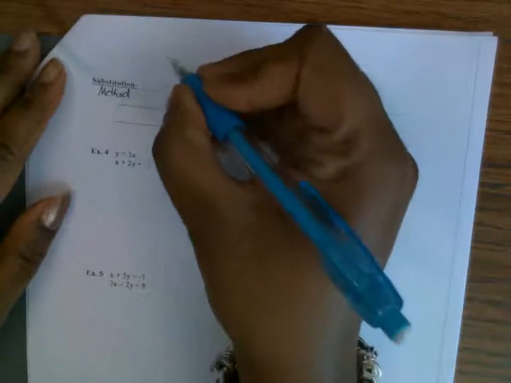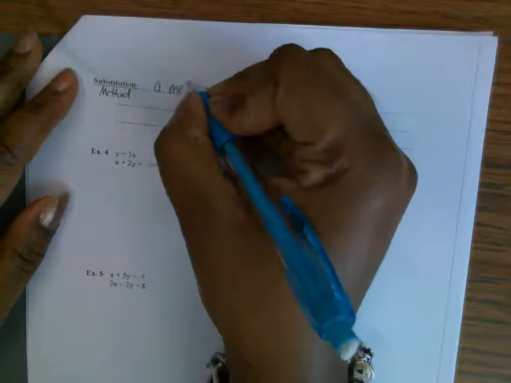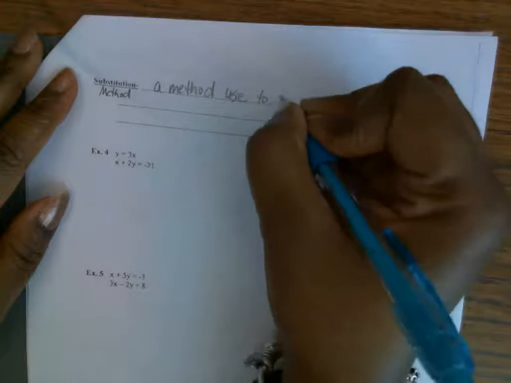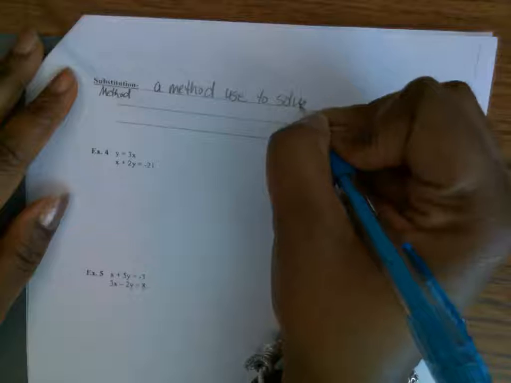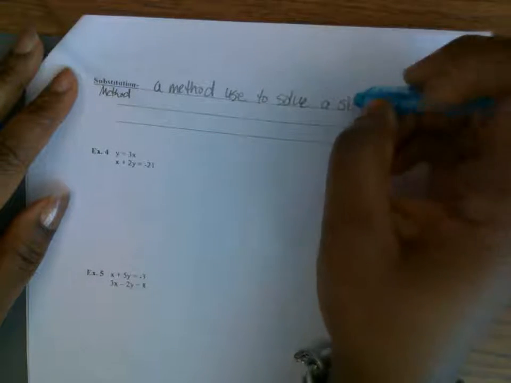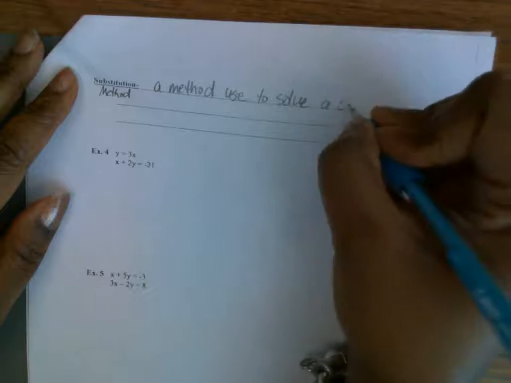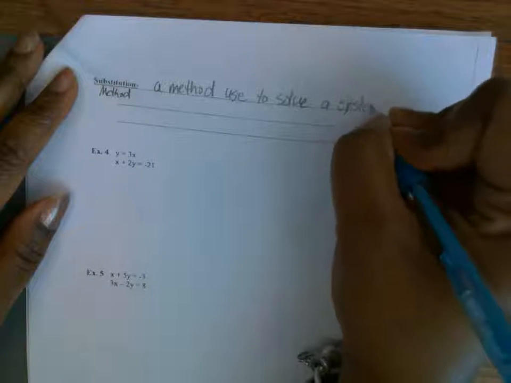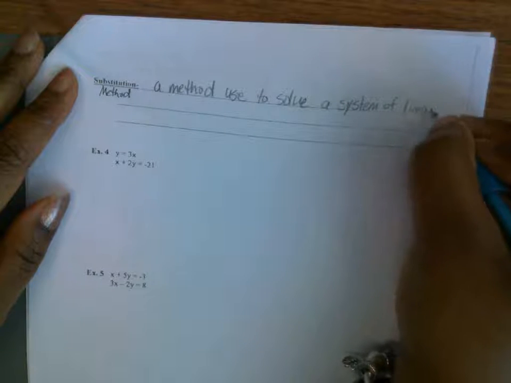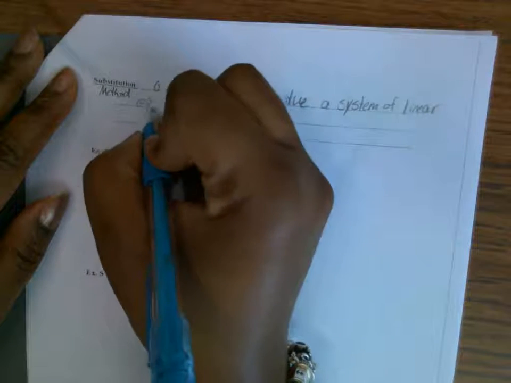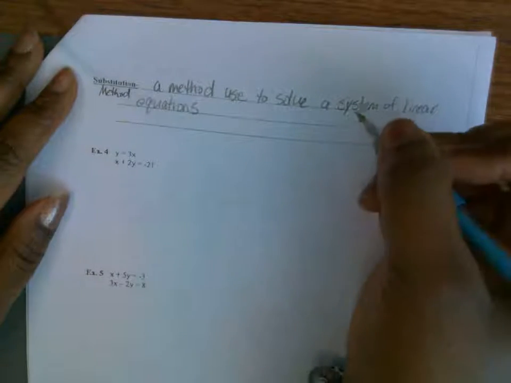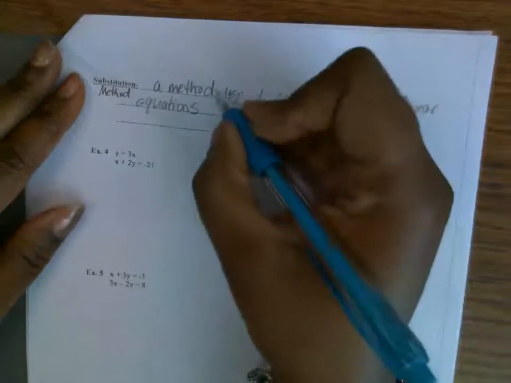So the substitution method is a method used to solve a system of linear equations by using algebraic methods.